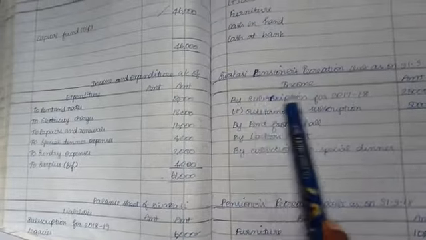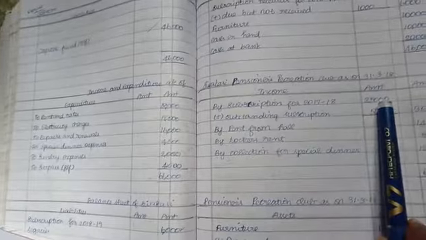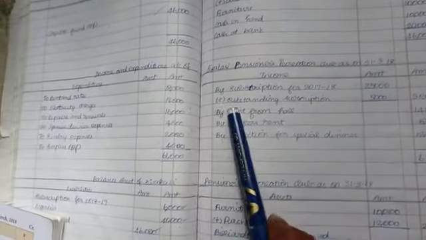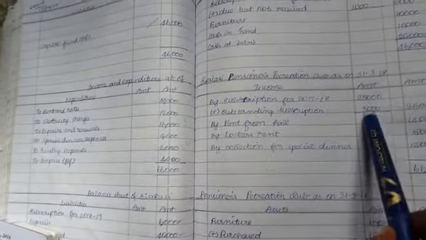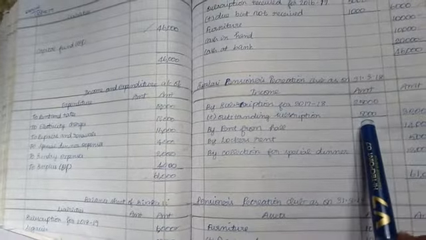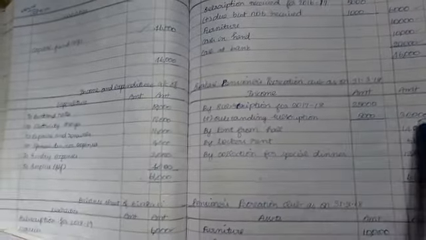Then the income side. Subscription received during the year 25,000. Accrued subscription, this amount belongs to the current accounting period. It should be added along with the 25,000. Net 30,000 to be shown on the outer column.